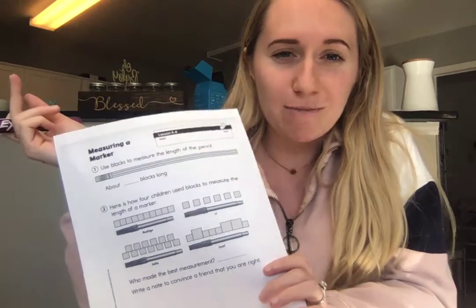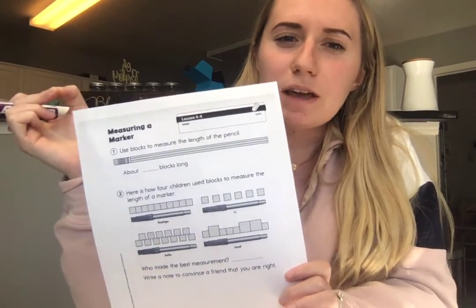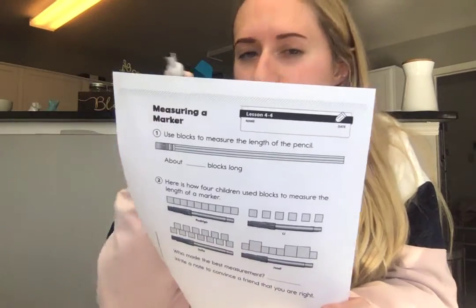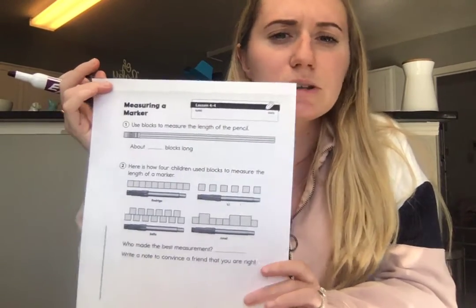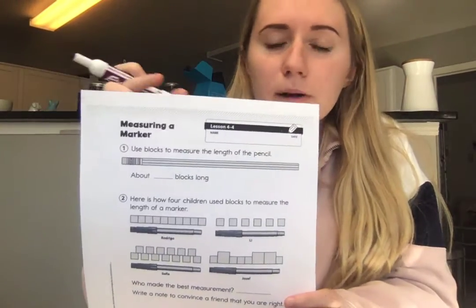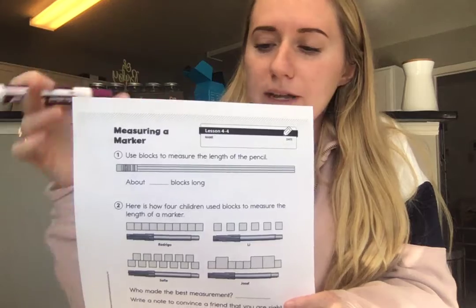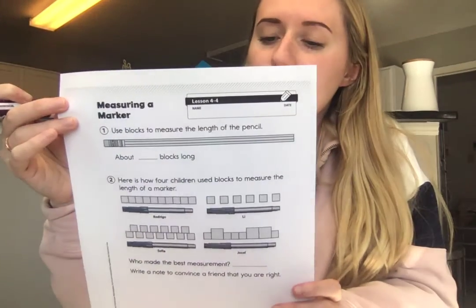Now, you may not have blocks at home, and that's okay. You could use paper clips, just something that you have, and you're going to use it to measure the pencil. So I know it says blocks on here, but you could also use paper clips or something like that. And you're going to write in there how many paper clips or blocks or whatever you're using, how many long it is. You're going to write it right there. So you're going to practice good measuring with that.